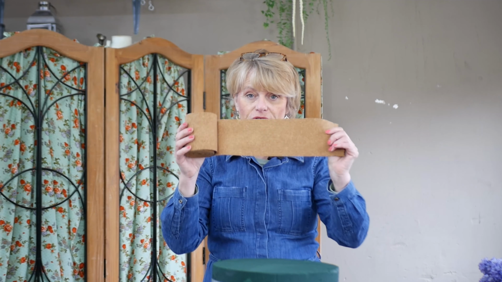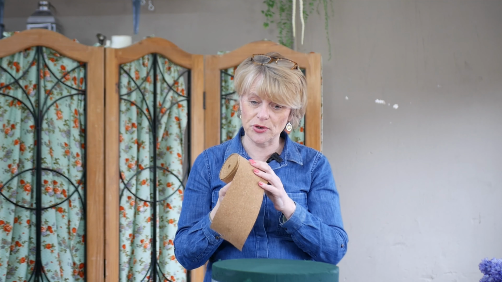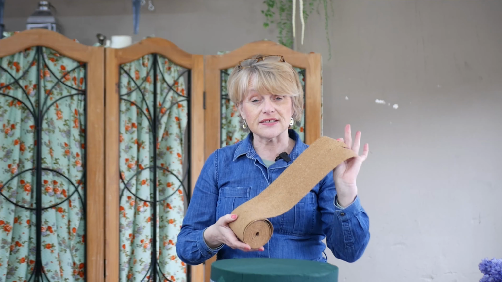And I'm going to use some cork. Now you might not have seen cork before, but this comes on a roll from some florist supplies. I'm pretty confident that this is waterproof, but I'm going to add a layer around the outside of my foam with some ribbon first, just in case the water seeps out and ruins my cork. This has come from, I think, Southeast Sundries.